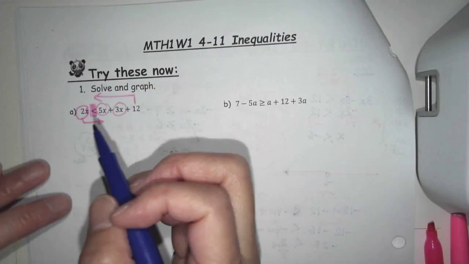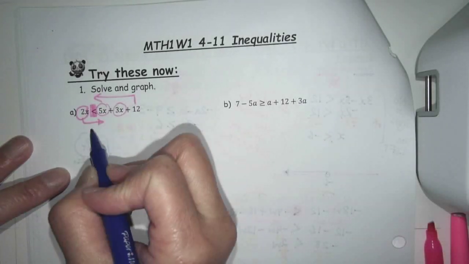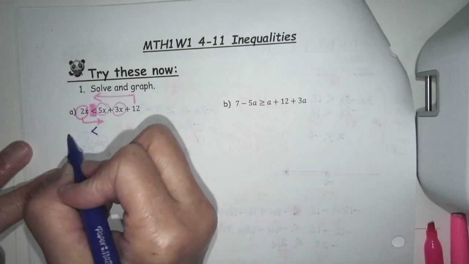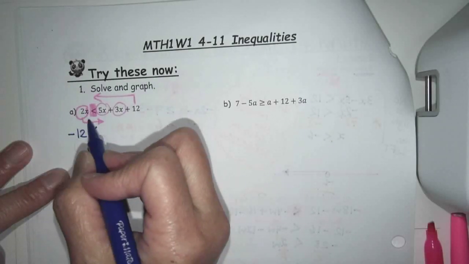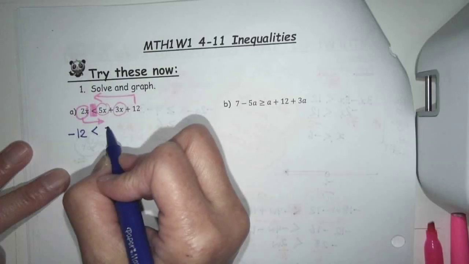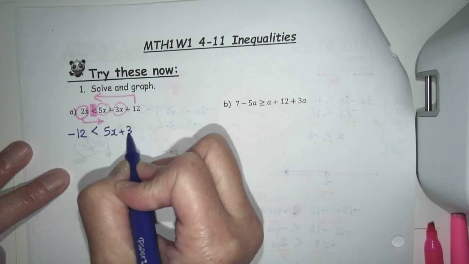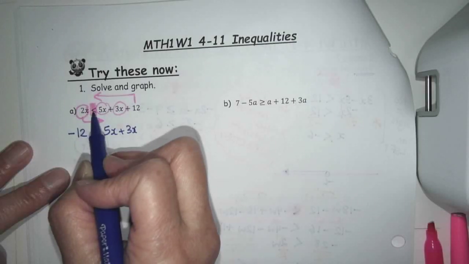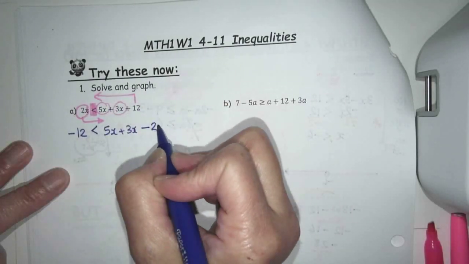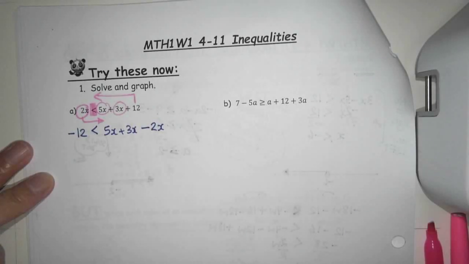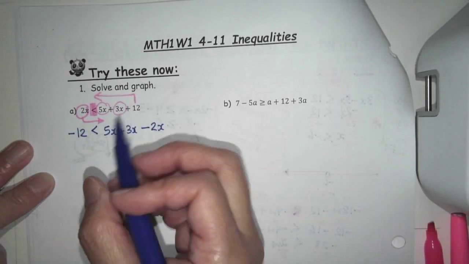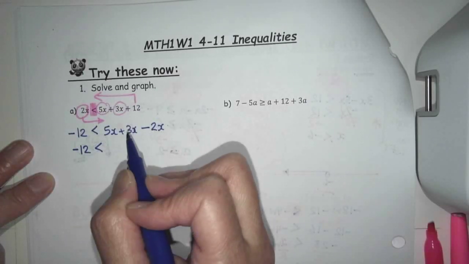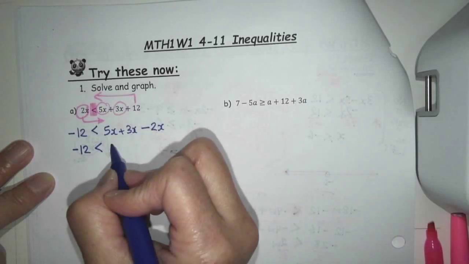When it has an arrow, it's going to switch operations. So I put this sign here. The 12 hops over and becomes negative 12. This one leaves, so it's no longer there. The 5x did not move and the 3x did not move. But this one with the arrow, it's hopping over the barrier, so it's going to become minus 2x. Okay. Now I can collect up all my like terms. You get negative 12 is less than 5 plus 3, so 8 minus 2, so it'll be 6x.